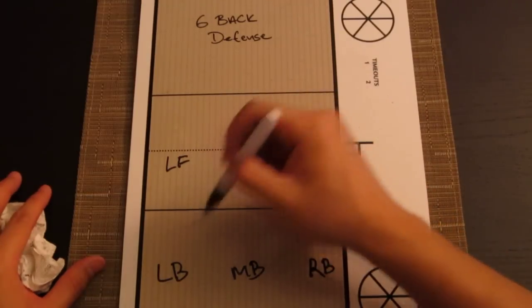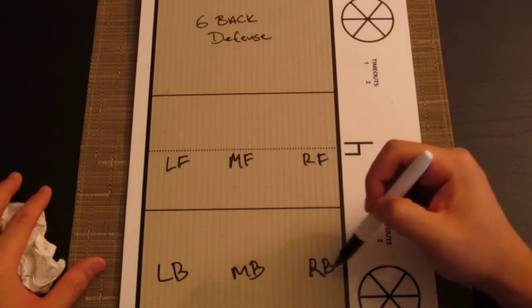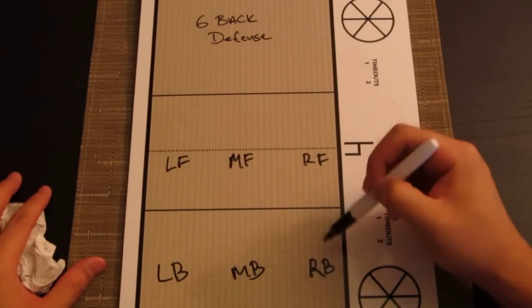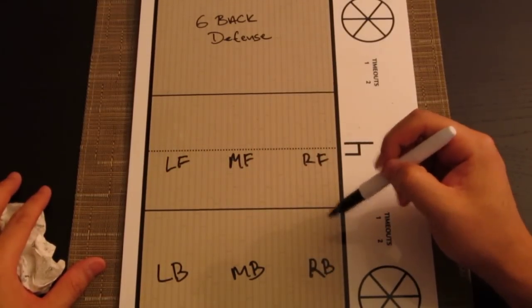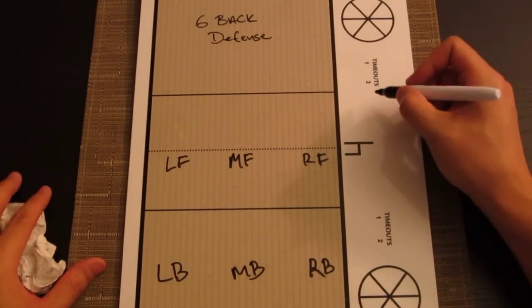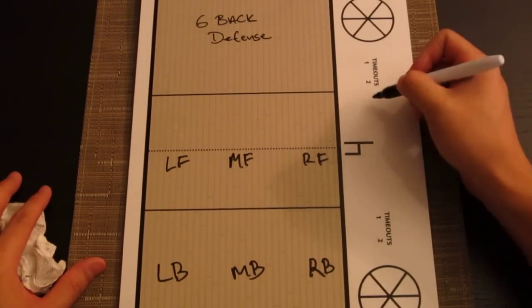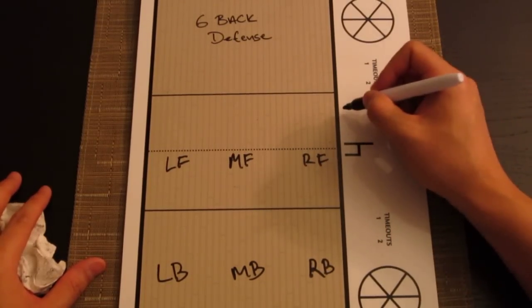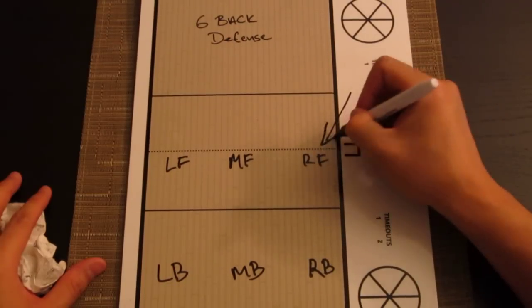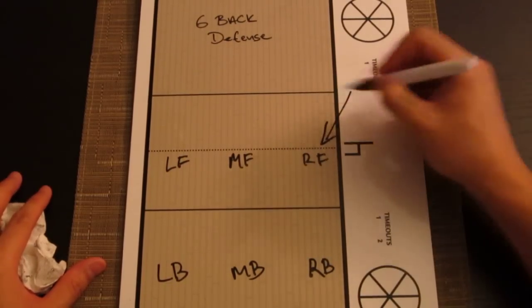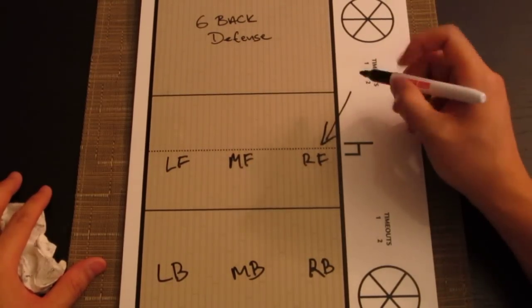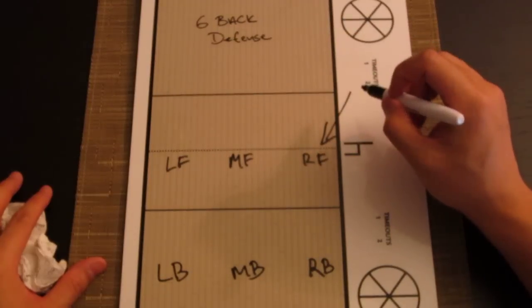Each of these positions has a certain area of court which they're going to be responsible for. So we're talking about when the opposing team is attacking from their left side of the court. Most of the attacks come from this side, so that's why we'll discuss this first.